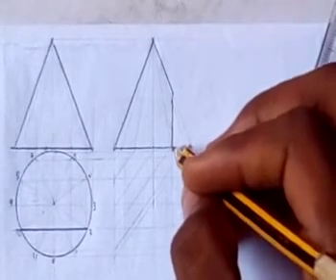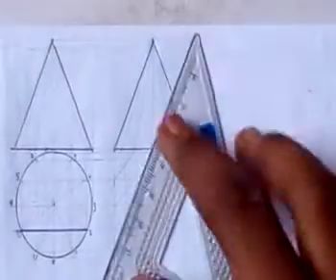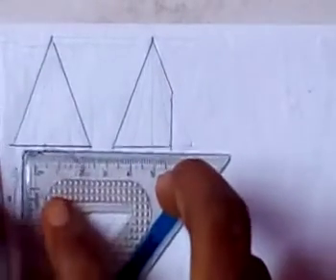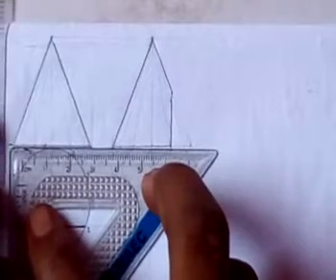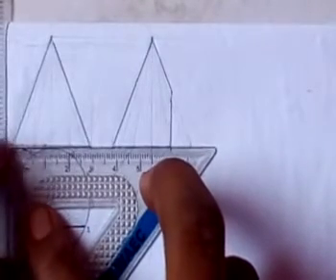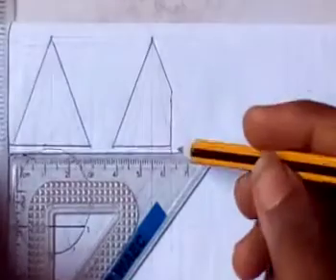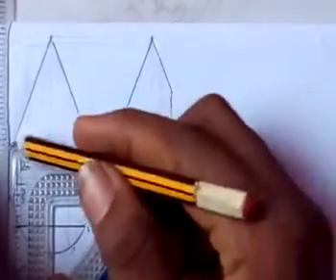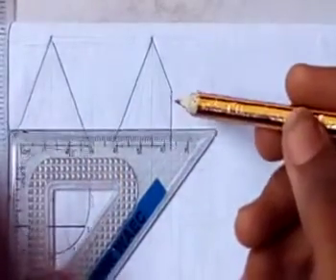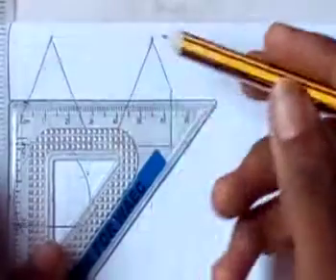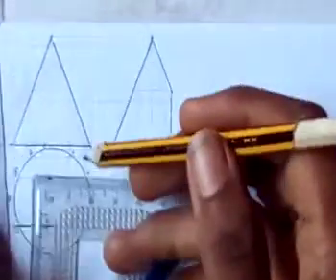Then the next step is we'll project these points horizontally to cut the corresponding radiating lines on the front elevation. So we also project these points so that they cut the truncation. If this one cuts here, I can now project it here. This one also cuts here, and this one also cuts here.